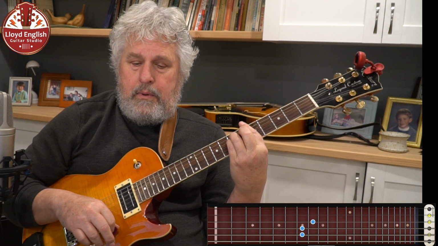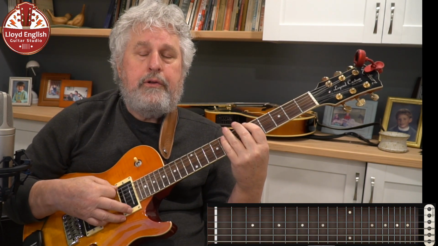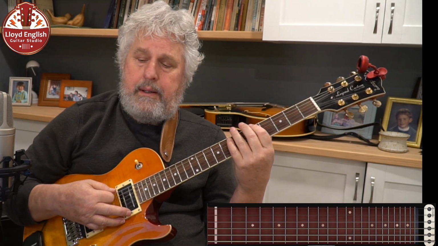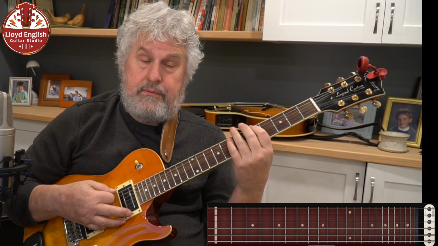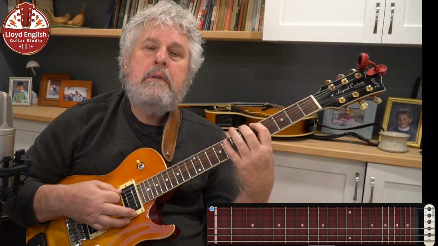The third minor mode is the darkest of all. It's called the Phrygian mode, and it's dark because of the flat 2.